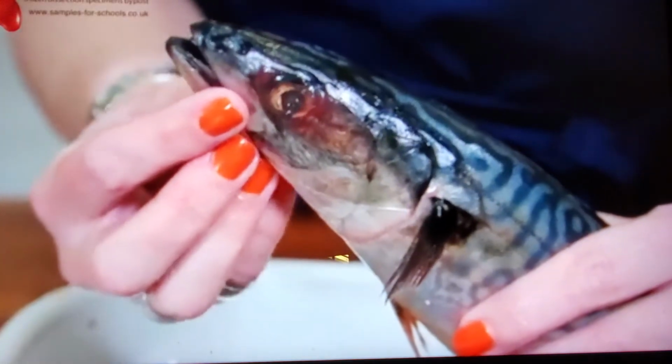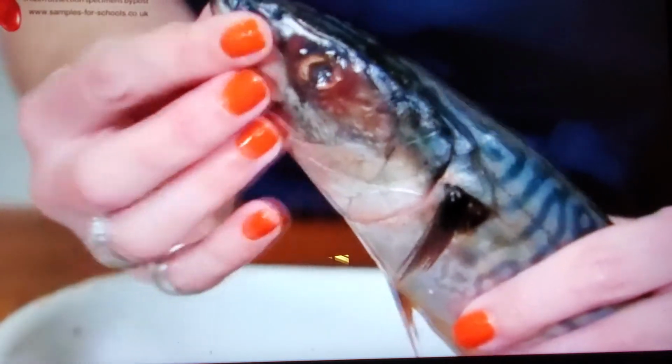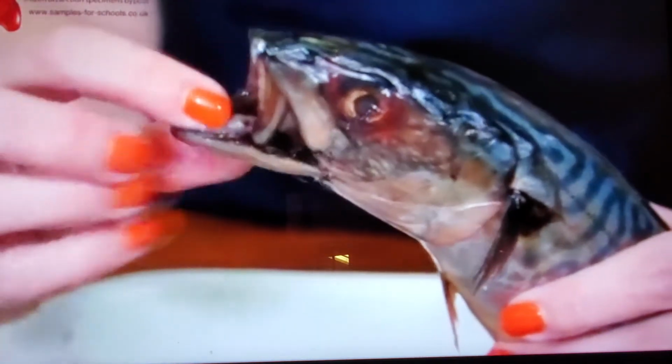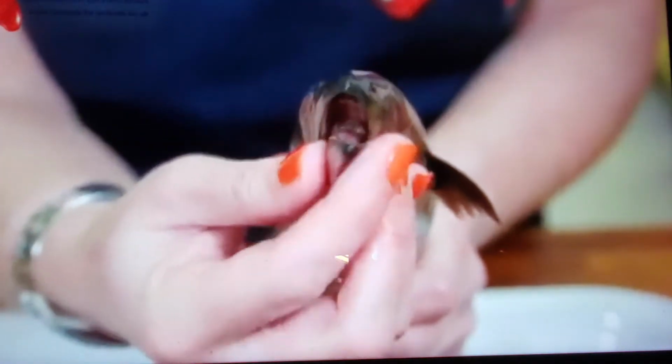The direction of water is maintained by the opening and closing of the fish mouth, which can change the pressure inside the buccal cavity. The floor of the mouth can move up and down to increase the pressure and force the water down through the gills.